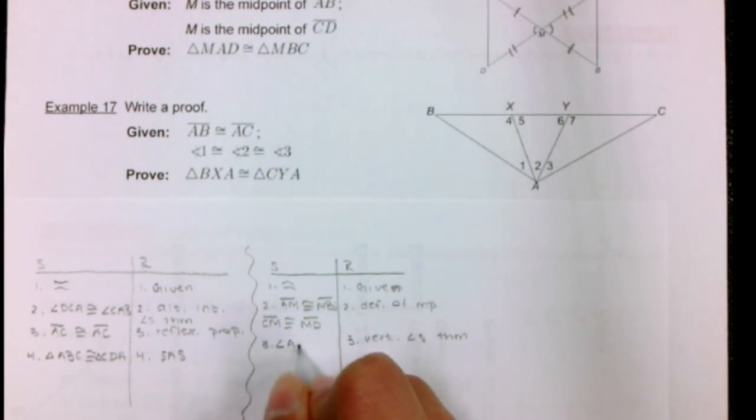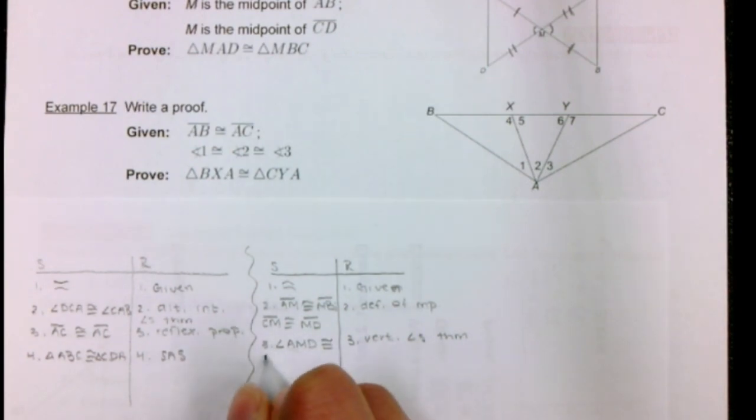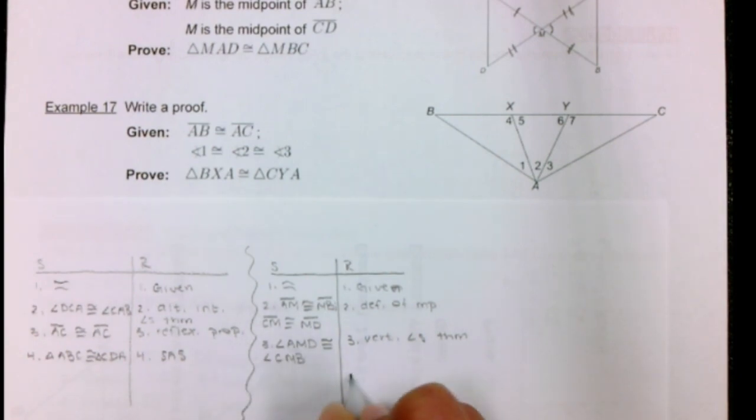So that's angle AMD is congruent to angle CMB. And then using the SAS congruence theorem, we can prove triangles MAD and MBC are congruent to each other.